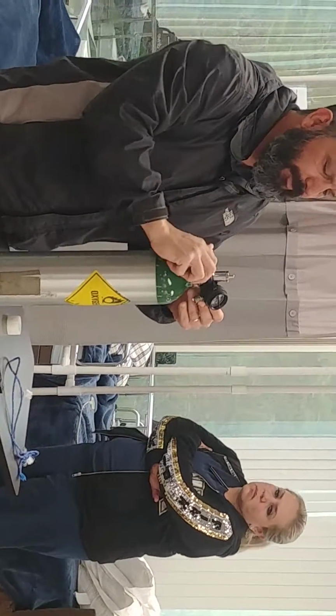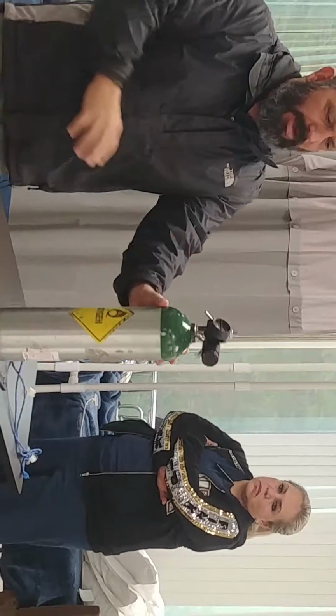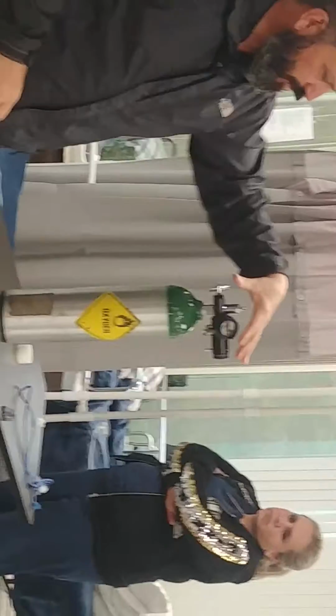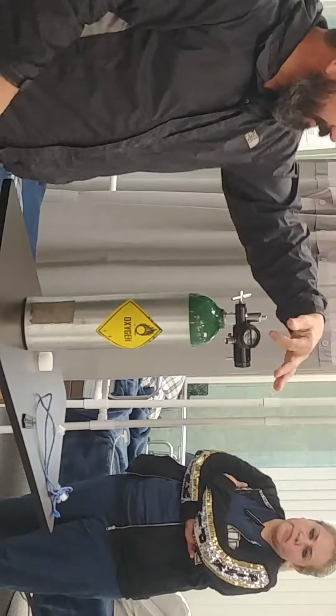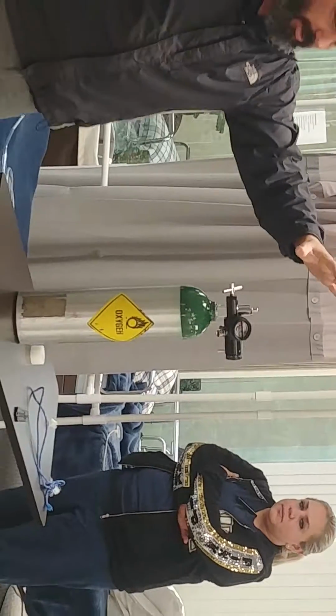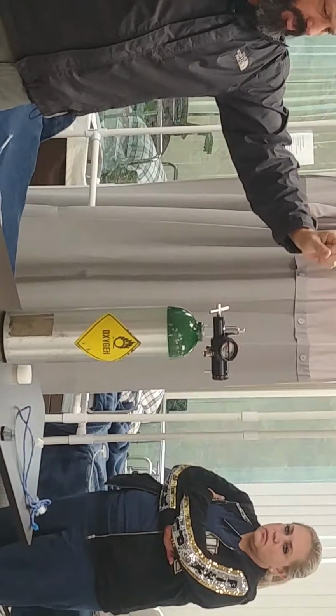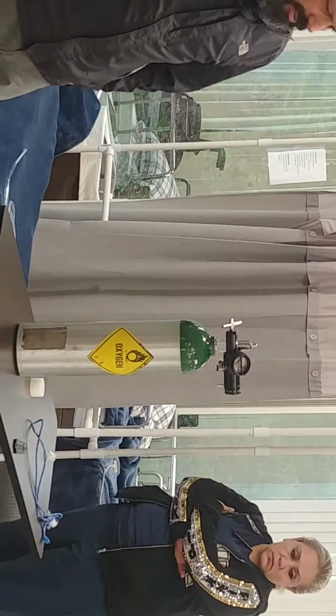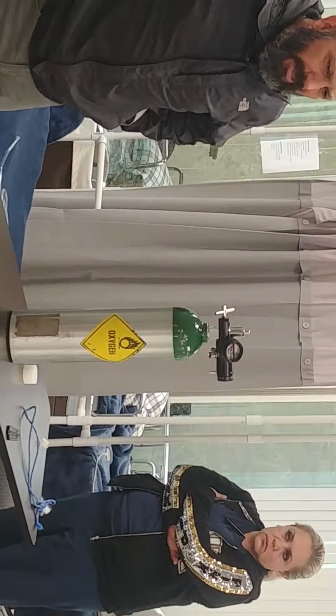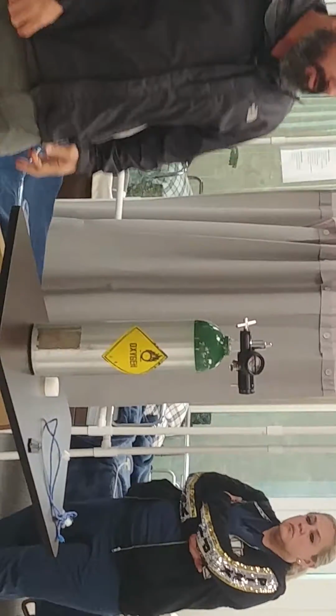Okay, so this is the bottle that we need to swap out. This is our regulator here. This is our regulator gauge. It tells us how much pressurization or how much oxygen we still have left in here. When we talk about oxygen, we're talking about liters per minute, flow rate wise.